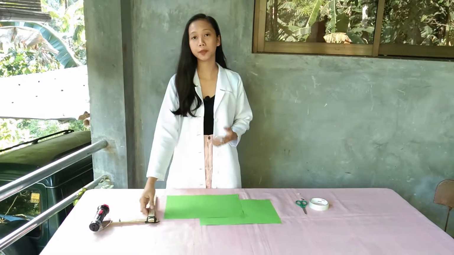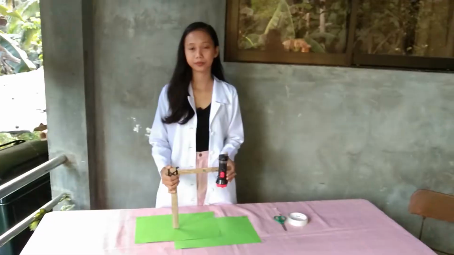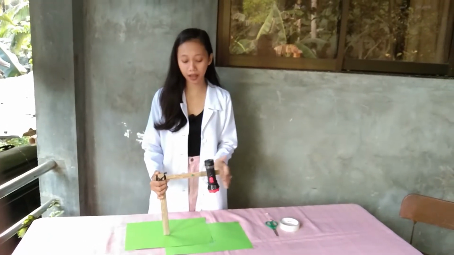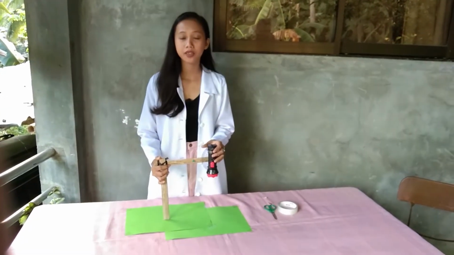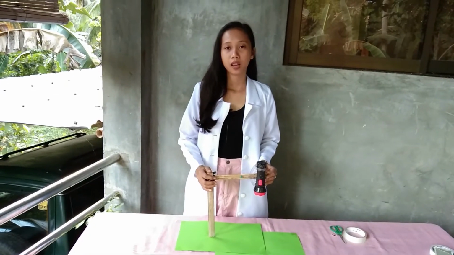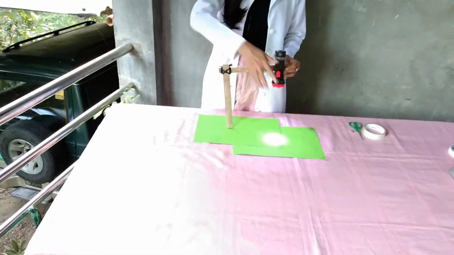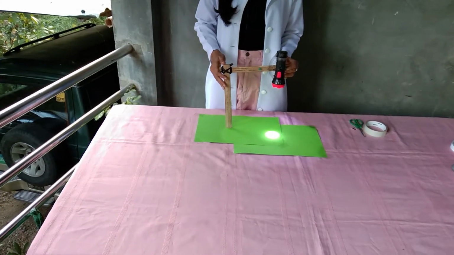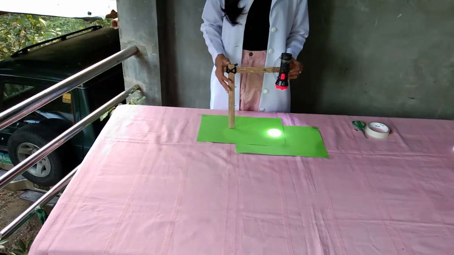Okay, now that our base is ready, we're going to need our model. Please observe properly how the distribution of sun rays at the surface corresponds to the angle of the flashlight. So let's start. Now we're going to turn on our flashlight. Observe properly how the distribution of light at the surface of the table is concentrated or scattered.